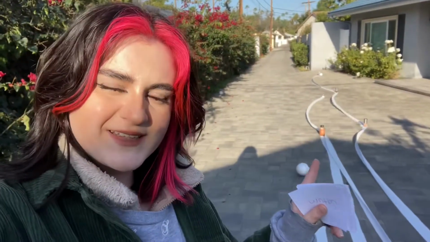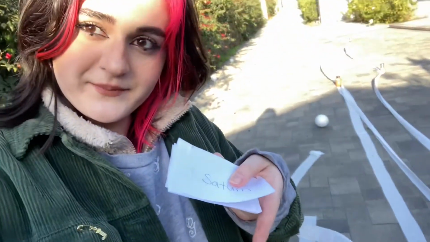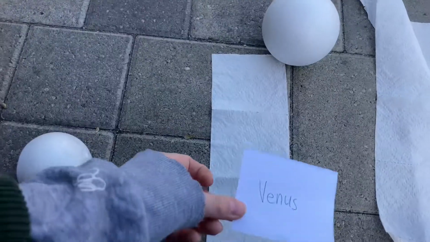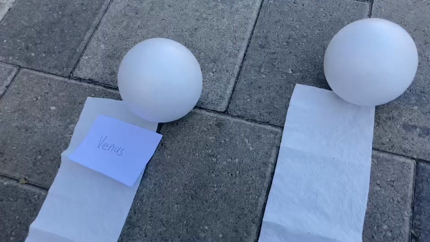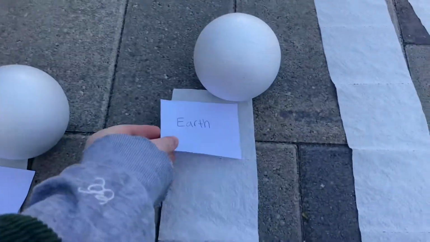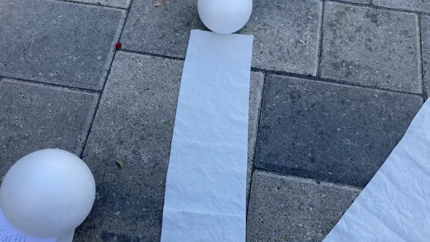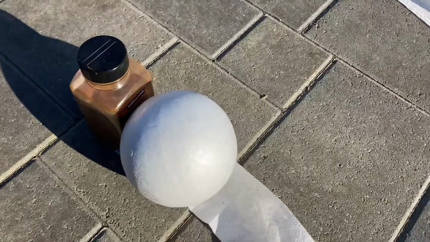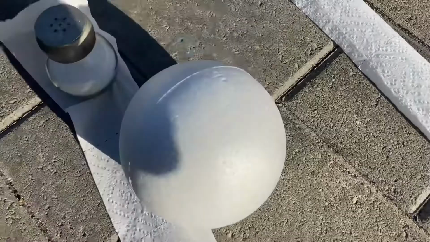Once you have measured out every single distance of each planet, start placing it on the ground. Once you've placed all the planets together, you will have to label them with the pieces of paper. This is Mercury. This is Venus. After Venus comes Earth. Then it's Mars. After Mars comes Jupiter. After Jupiter, it's Saturn. After Saturn, it's Uranus.